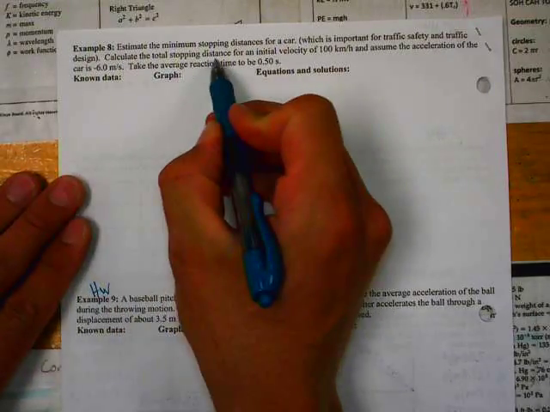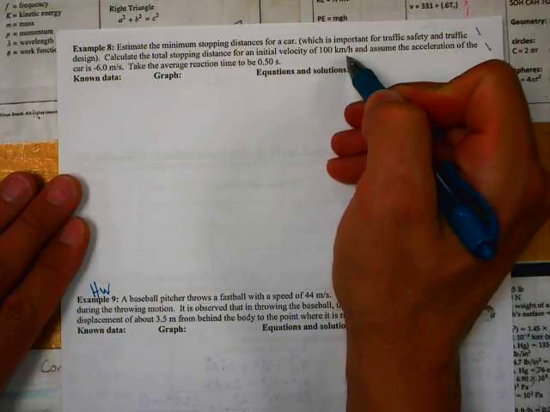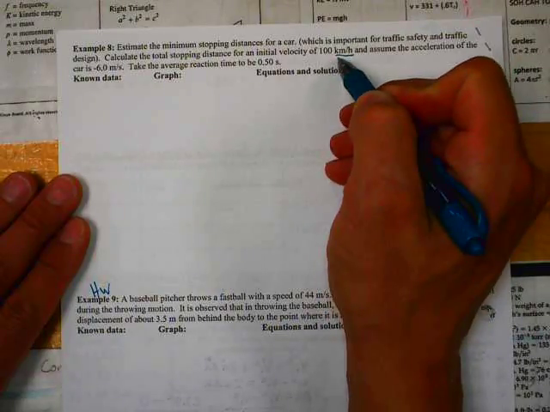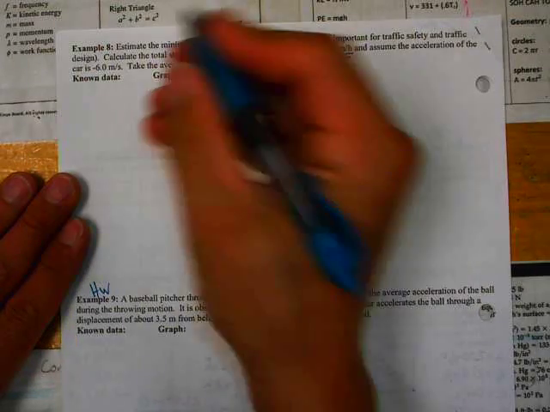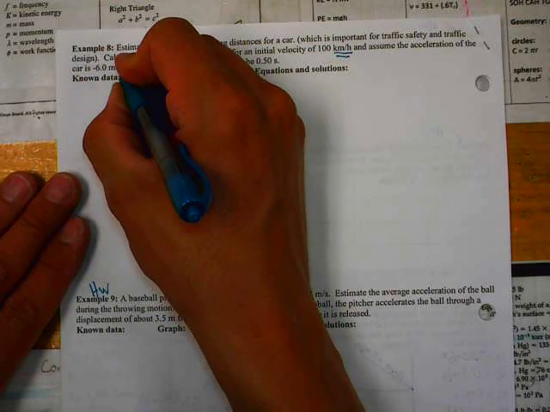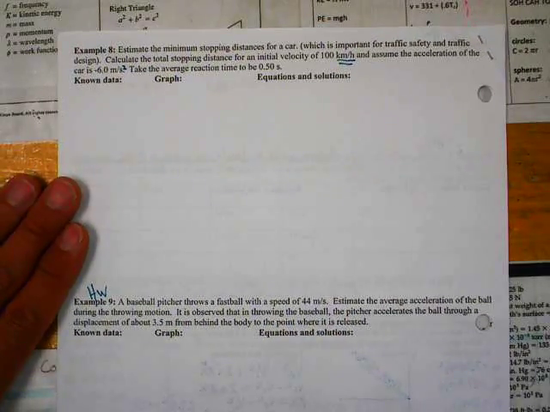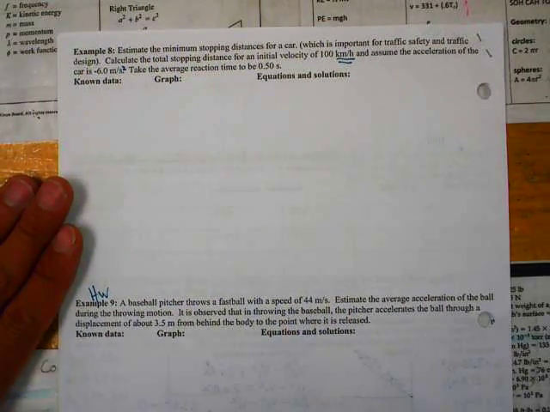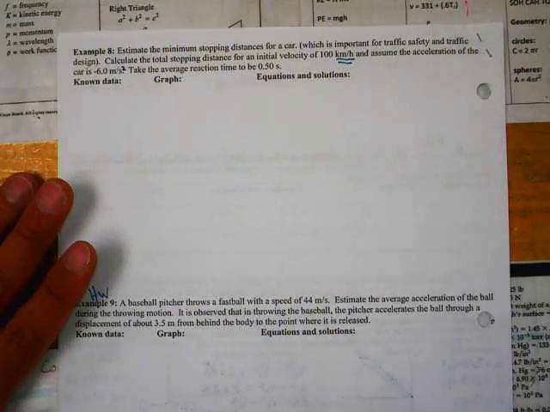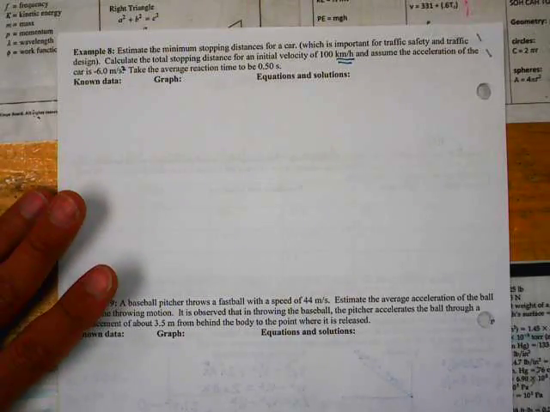Calculate the total stopping distance for an initial velocity of 100. Notice the units. And assume the acceleration of the car is negative 6 meters per second, and we need to add a squared right there. And then it gives us some interesting data. The average reaction time is half a second. Okay, what's that mean? Reaction time.